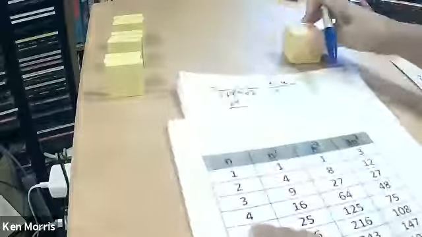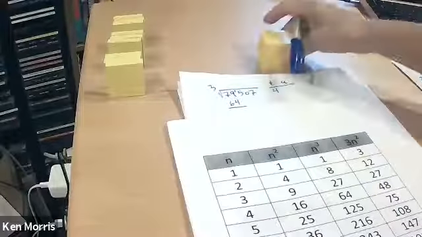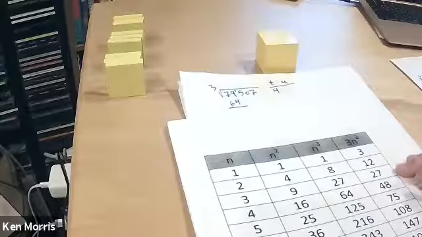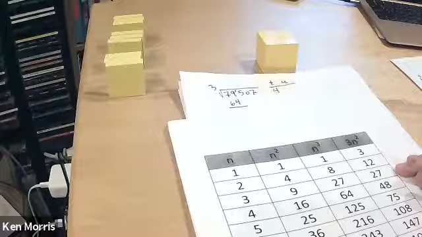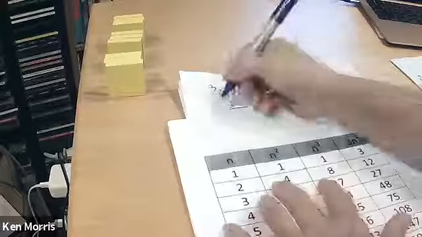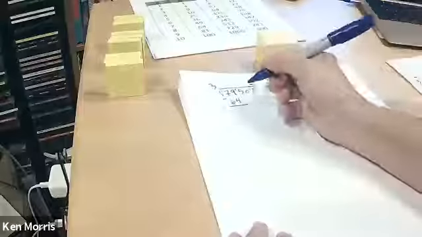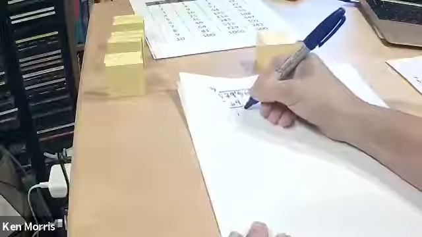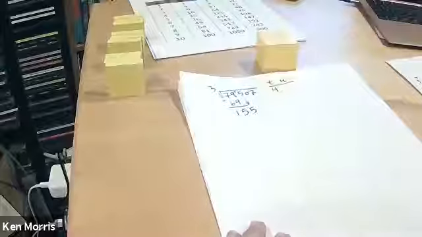I'm going to place that right there so you can see it. That is our 4 cube where we're starting. If we take the difference between 79 and 64, we are left with 15. And now we are ready to bring down the next digit, which is 5.